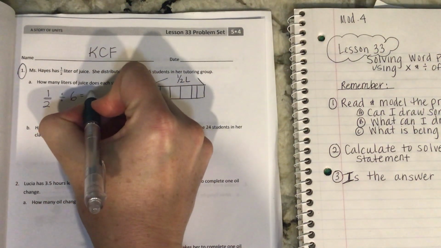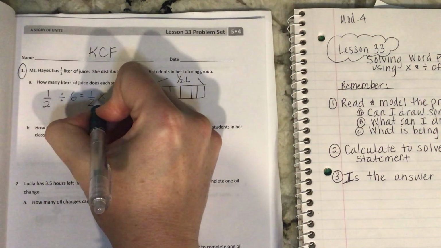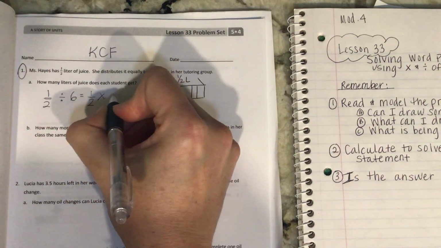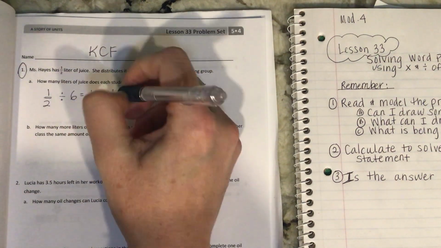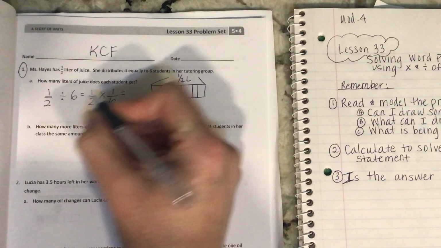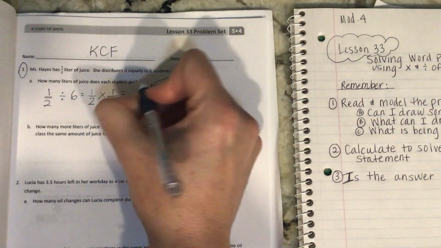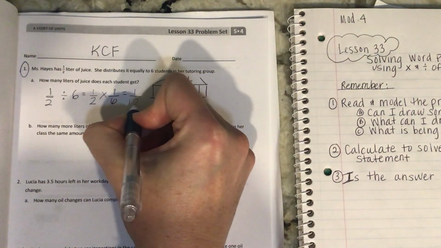So I'm going to keep the first fraction, I'm going to change, and then I'm going to flip. This 6 is like 6 over 1, so I'm now going to make it 1 over 6. Okay, so I can simply multiply straight across. 1 times 1 is 1, and 2 times 6 is 12.